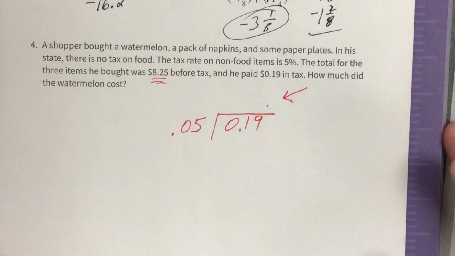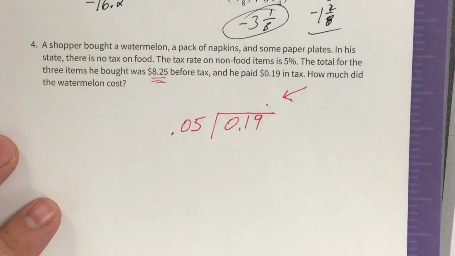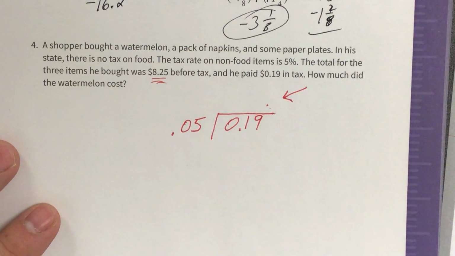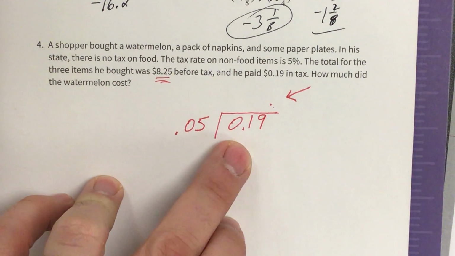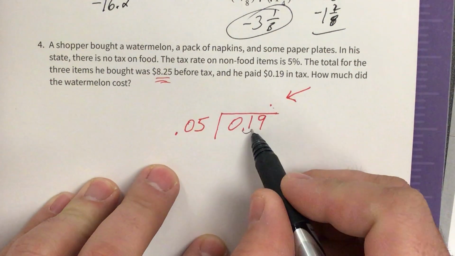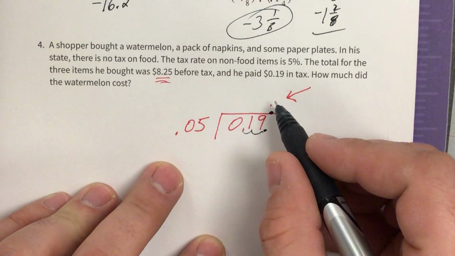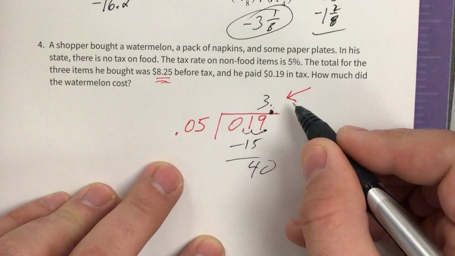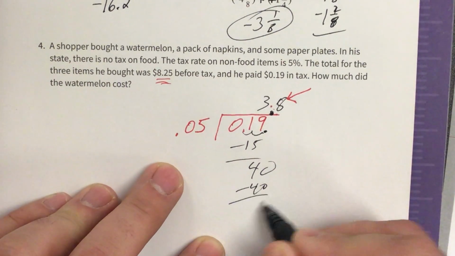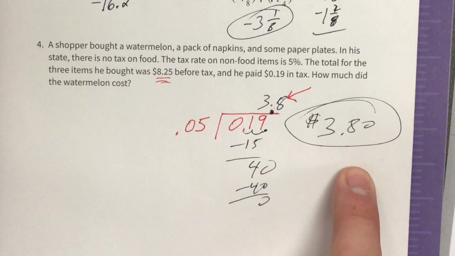We got started on that one yesterday before you left. We needed to figure out how much I spent on the paper products of napkins and paper plates, because that's what I got taxed on. So 5 into 19, move my decimal 2 spots. 5 into 19, 3. 5 into 40. That should be it. So that means I spent $3.80 on my paper products.